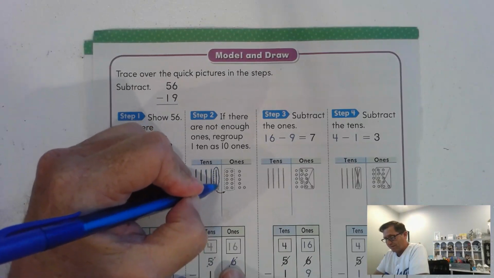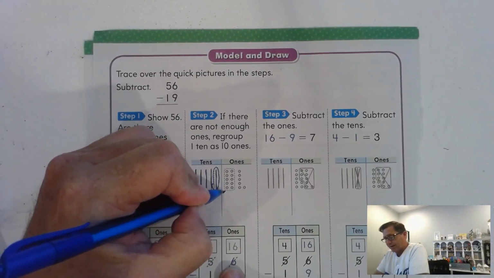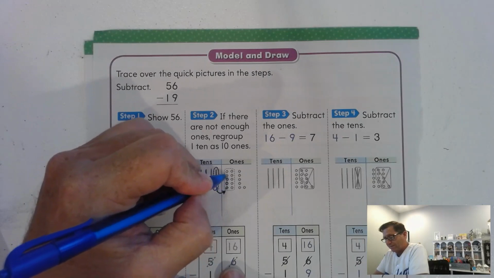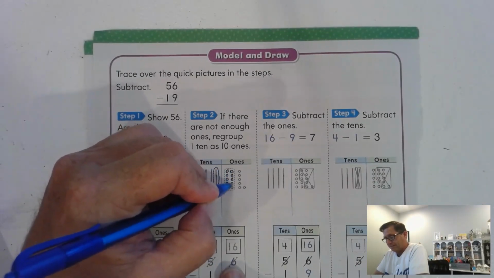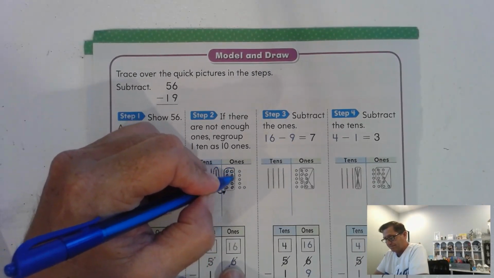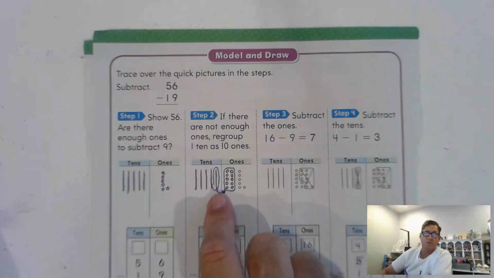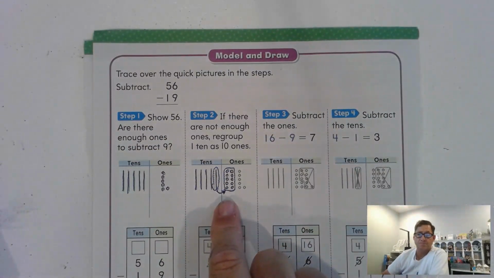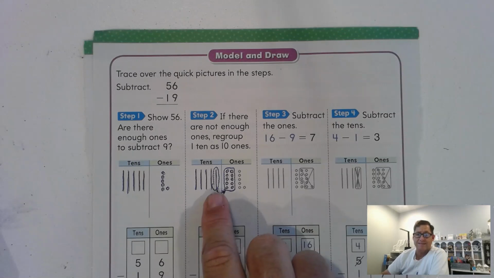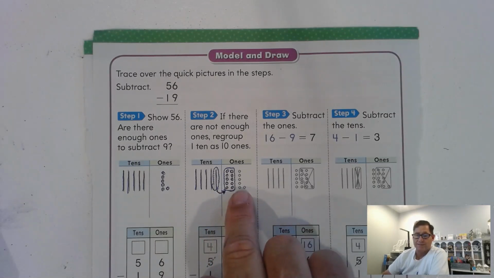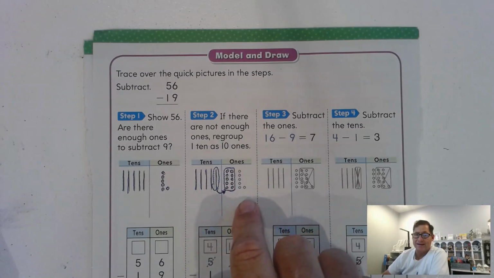So circle one of the tens, trade one of the tens for 10 ones. That's what we're showing here in step 2. Trading one of the tens for 10 ones. Now we have 16 ones. Well, we can take away 9 from that, right?